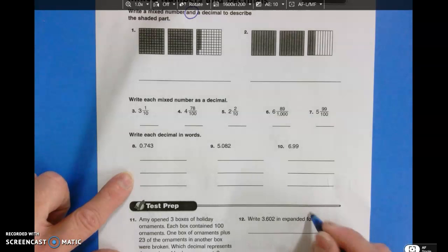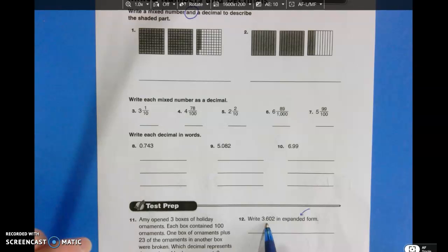And look what I see in number 12. I see expanded form. So we just did an example for number 12. What's the value of that 6 all by itself? 0. You can put it in or leave it out. And what's the value of that 2 all by itself? See if you can do that on your own based on our example on the other side.